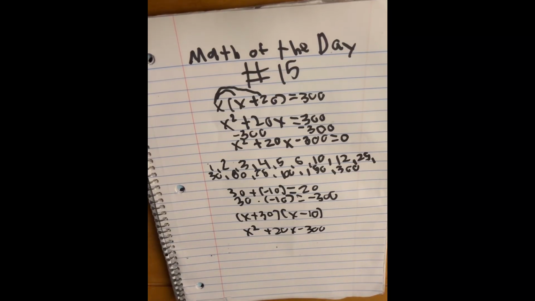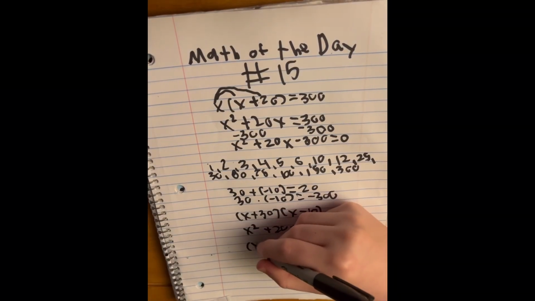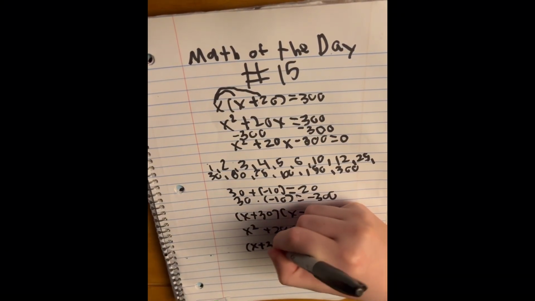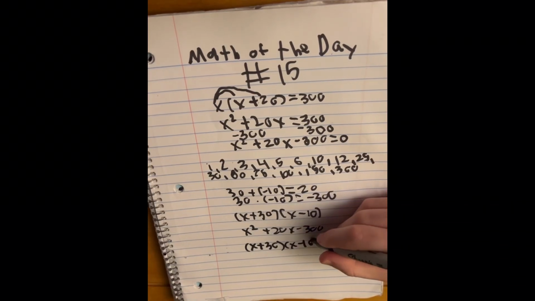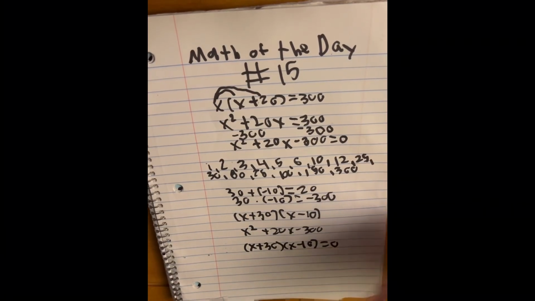So now we can use this: x plus 30 times x minus 10 equals 0.